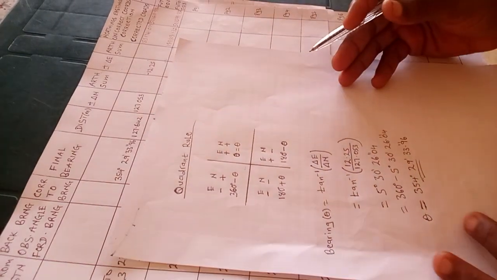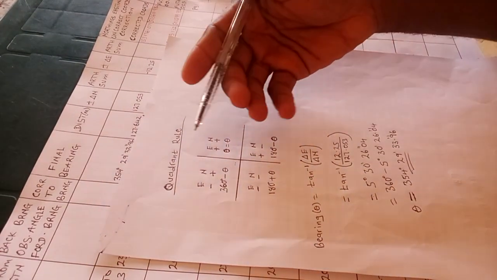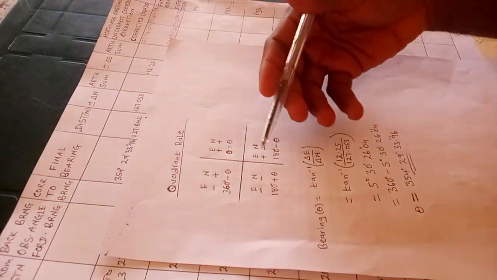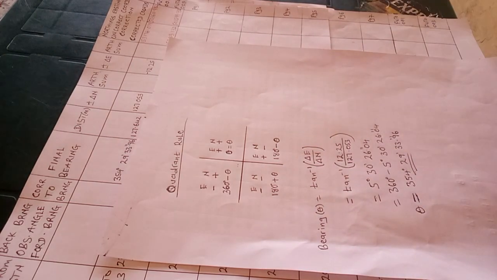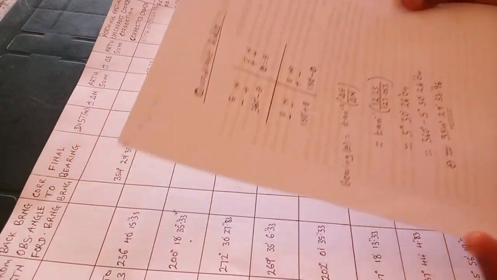So please, if you are just joining us for the first time, you can refer back to our video on how to obtain the bearing between two known stations, using the quadrant rule we illustrated here, so that you can catch up with us as we forge ahead.